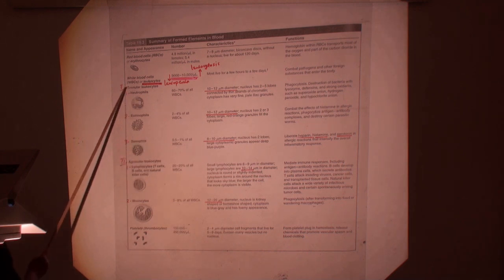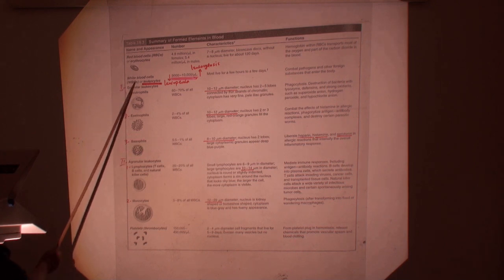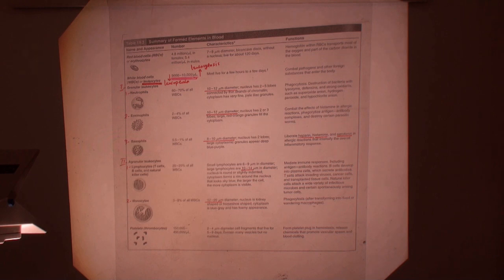There are 2 types of white blood cells or leukocytes. Granular leukocytes, these are neutrophils, eosinophils and basophils, and agranular or non-granular leukocytes, lymphocytes and monocytes. In neutrophils, eosinophils and basophils, there are granules in their cytoplasm. In agranular or non-granular leukocytes, there are no granules in their cytoplasm. You see?